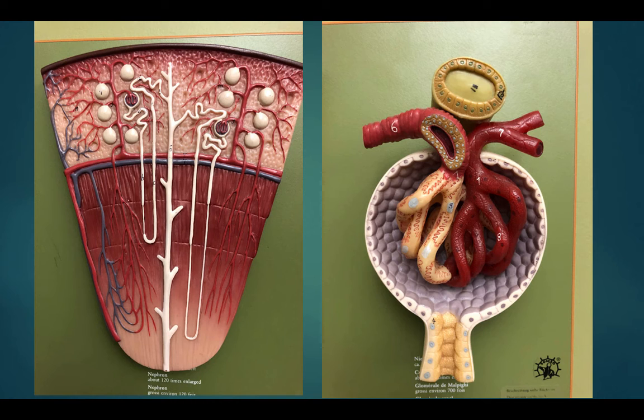So again, here in the descending limb of the loop of Henle, this is where water from the filtrate will be reabsorbed, okay? However, it's important to remember for lecture again that the descending limb is going to be impermeable to solutes. So solutes cannot move across it, just water, okay? Only water moves across here. And that's where we get about 15% of the water reabsorption.